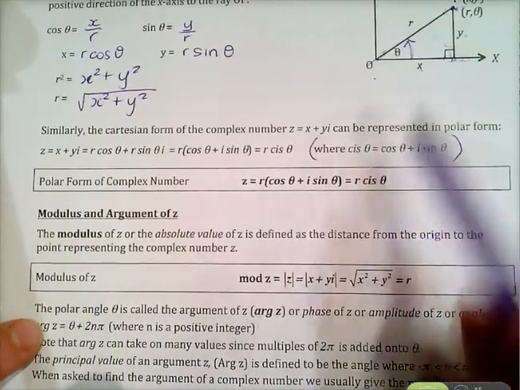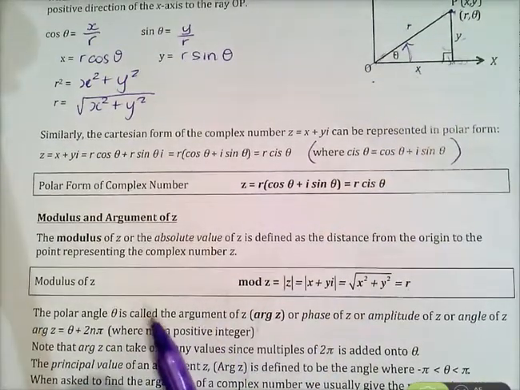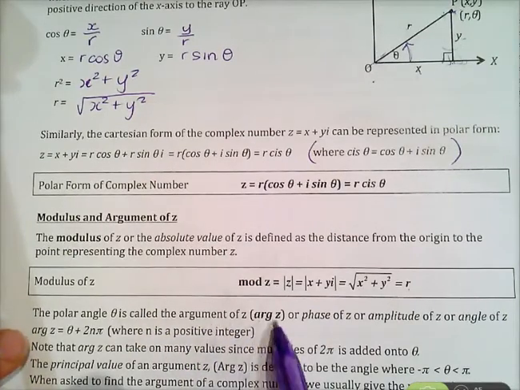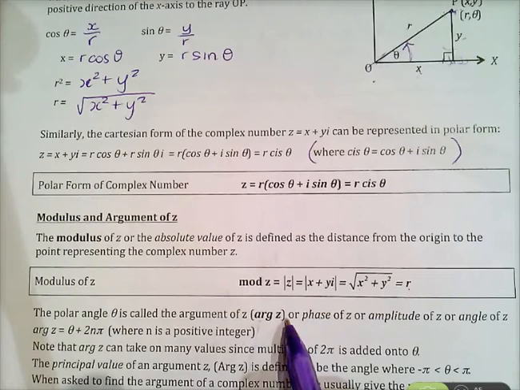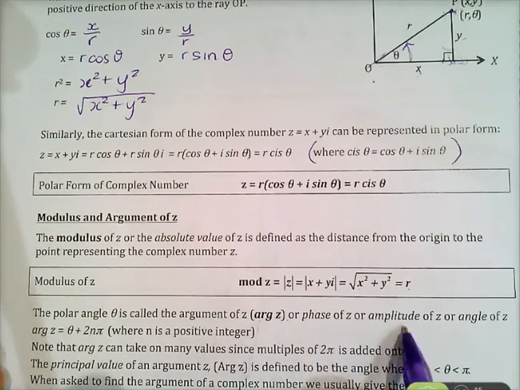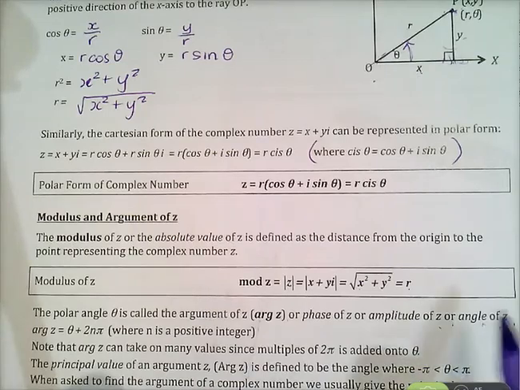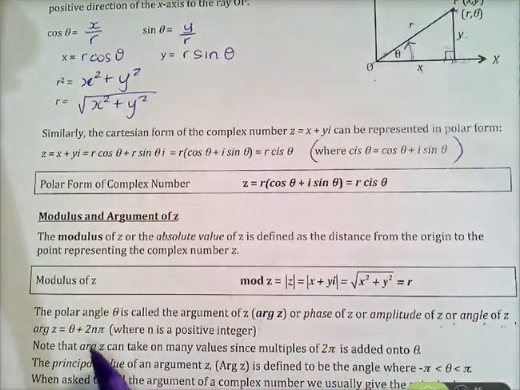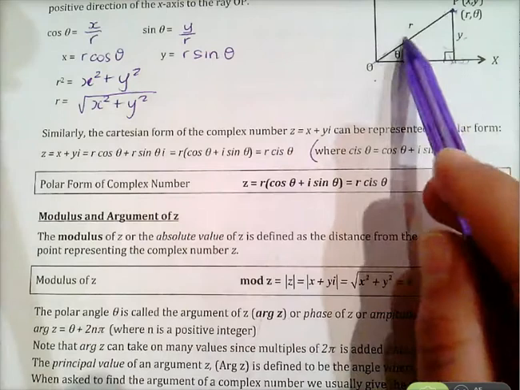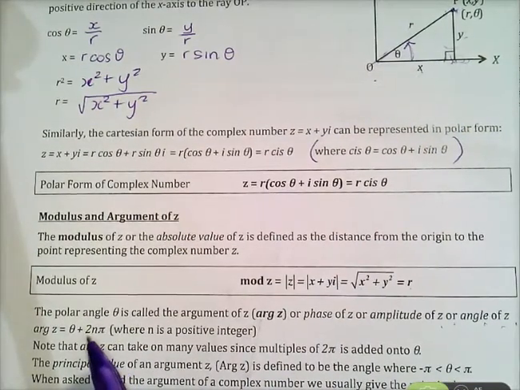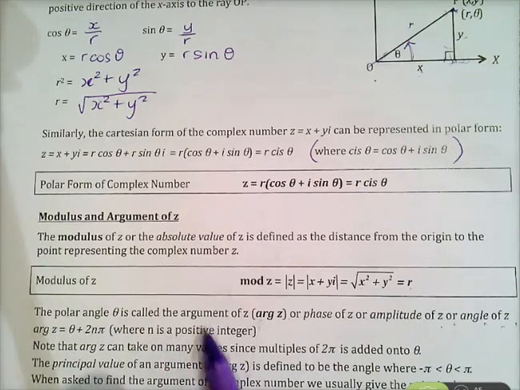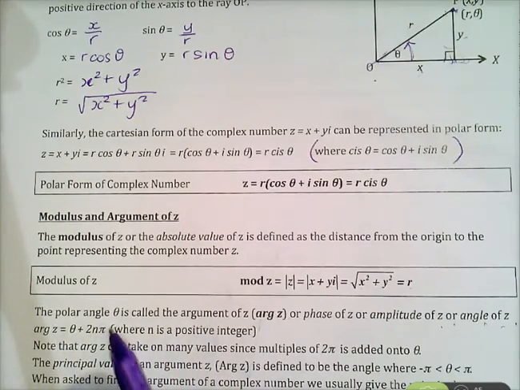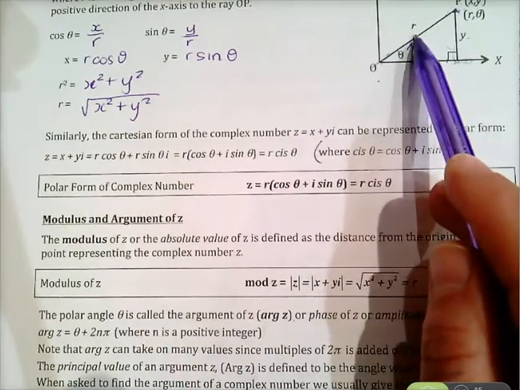The polar angle theta, so this angle theta, has a unique name, and it's called the argument of z, abbreviated arg z. It's also called the phase of z, or the amplitude of z, or the angle of z. Now, this argument of z is this angle theta plus 2n pi, where n is an integer. So for example, if n was 0, you just get theta. If n is 1, you would get theta plus 2 pi. So theta plus another revolution takes you back to the same place.